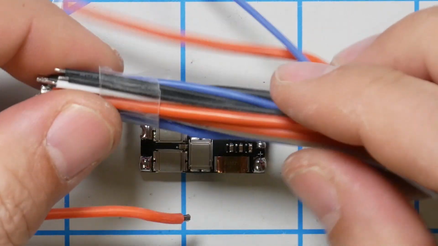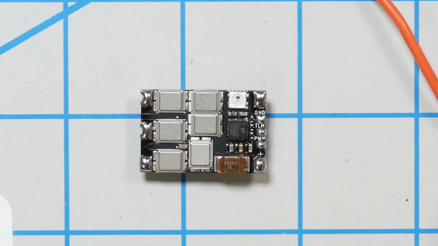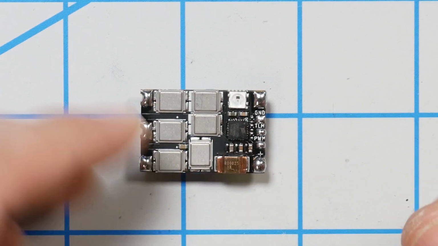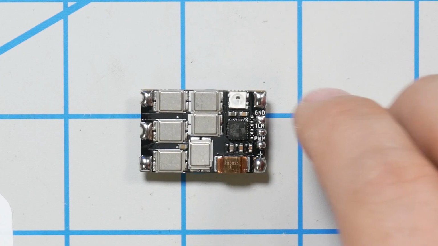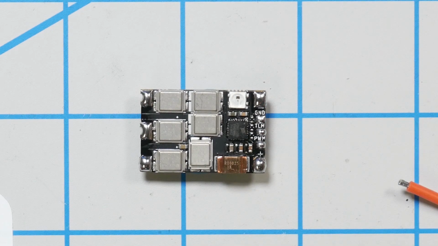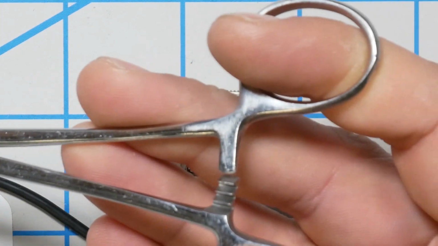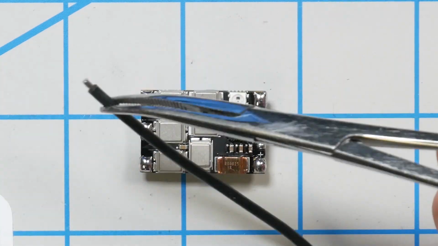The ESCs come with a bunch of wires, so easy to do that. I am going to prep the wires myself. I'm not going to use the factory solder. The factory solder is usually lead-free and it flows really poorly. I'm going to be using my hemostat to hold the wires for this process.